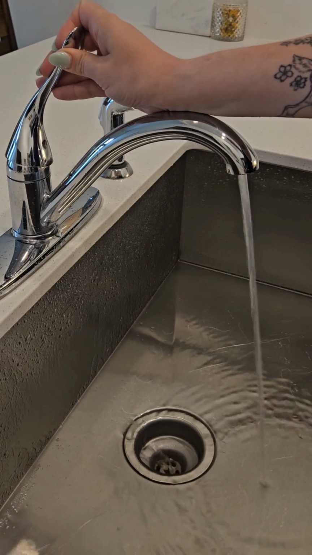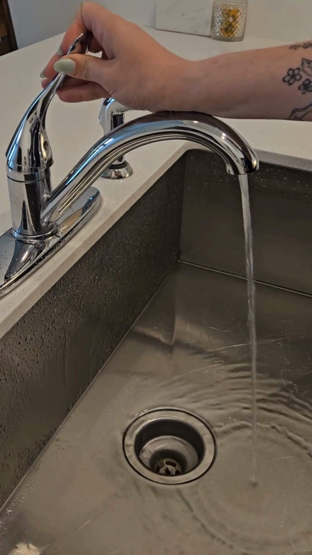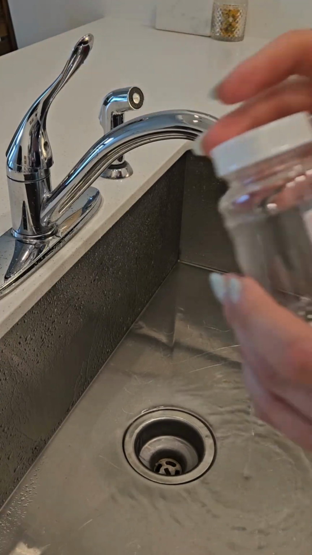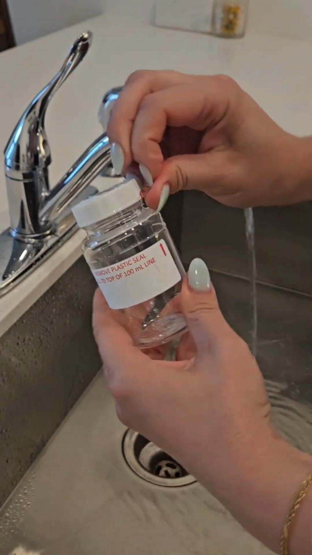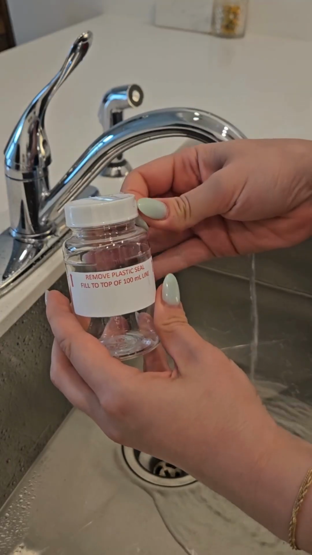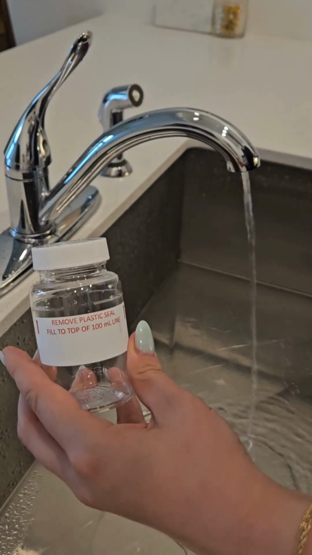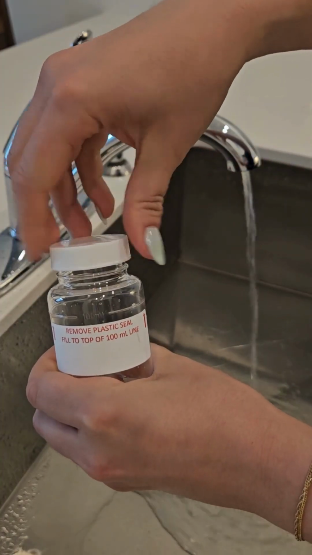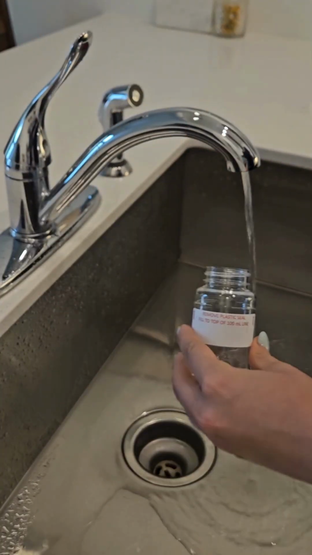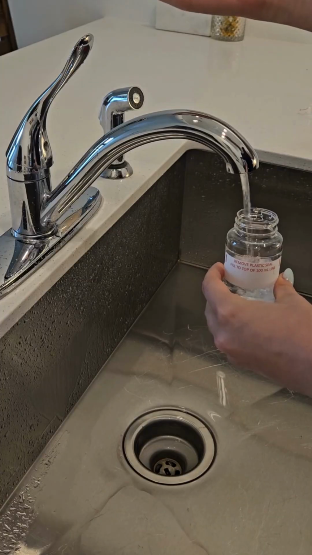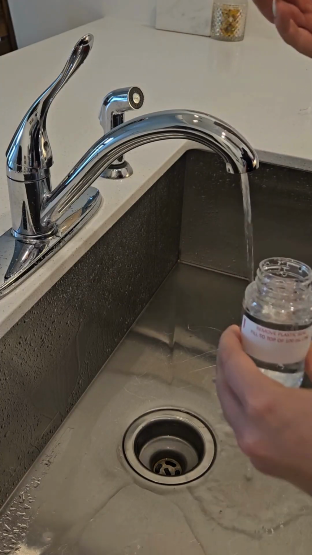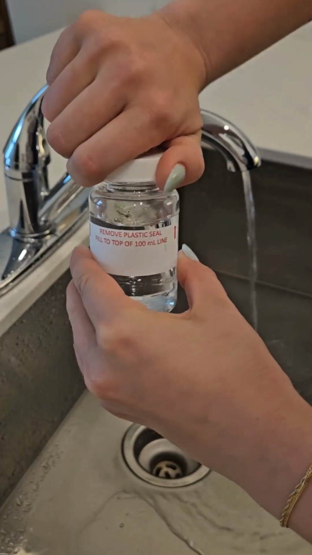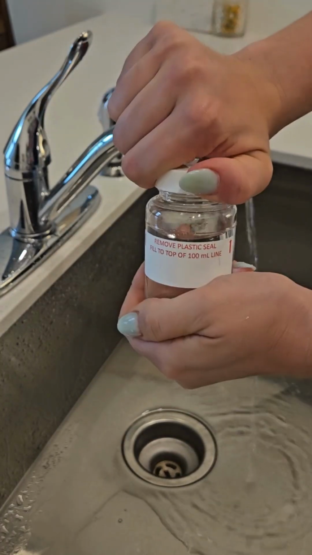After the 10 minutes have passed, slow the water down until the stream is the width of a pencil. Remove and dispose of the clear plastic seal around the bottle cap. Carefully remove the cap, being sure not to touch the inside of the cap or bottle. Fill the bottle to the 100 milliliter fill line and securely replace the cap. It is crucial to record the time and date this sample was collected on the sample information sheet.